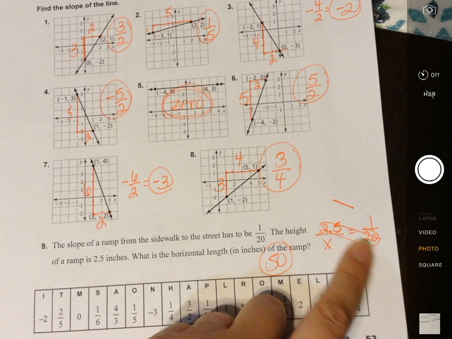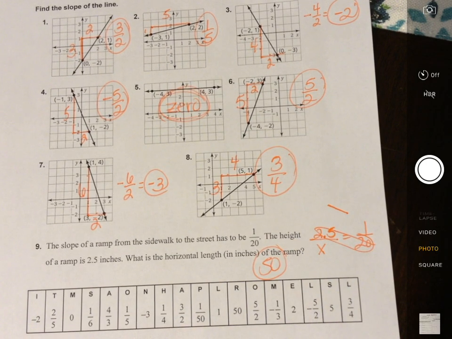Anyway, so it was 1/20th, and we needed it to be equivalent on both sides. So I just simply multiplied 20 by 2.5 to get 50. Okay, so from here, let's move on to the back side.